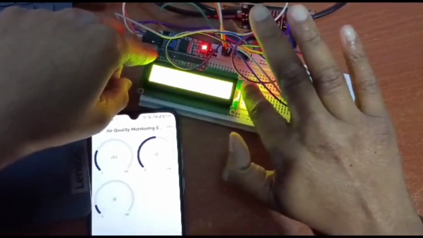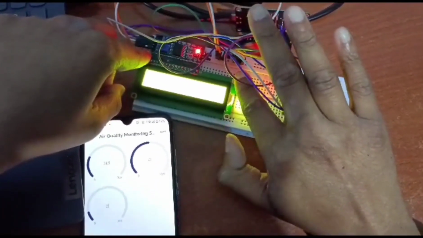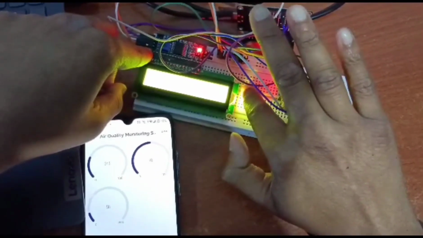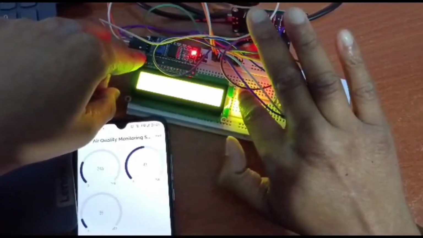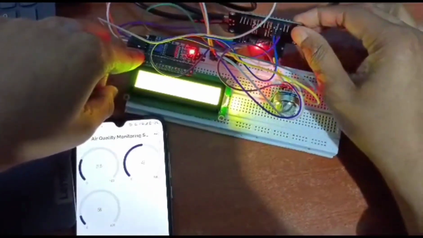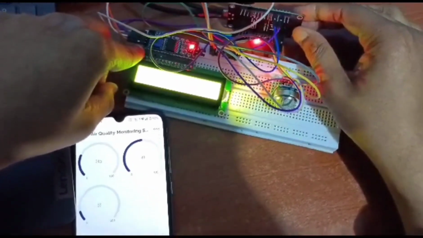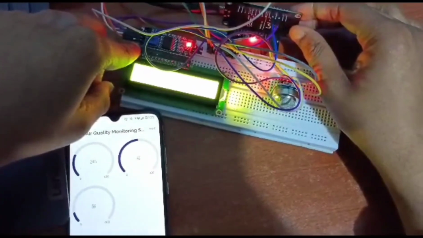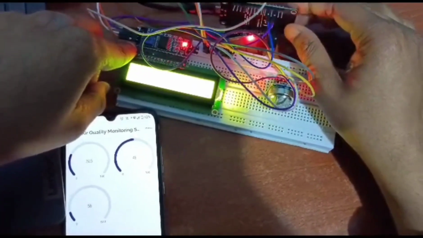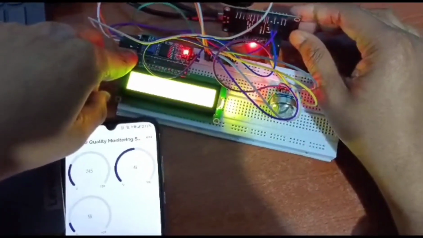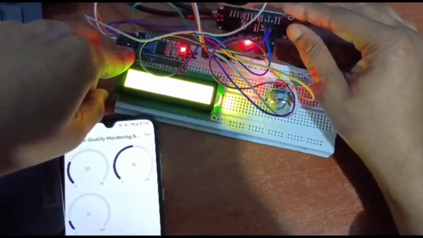The positive rail of the breadboard is typically connected to the 3.3 or 5 volt power output of the NodeMCU board, depending on the voltage requirement of the LCD and I2C module. The ground pin of the NodeMCU board provides a common ground reference for all the components.